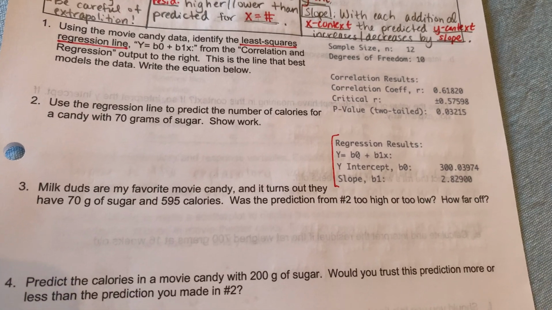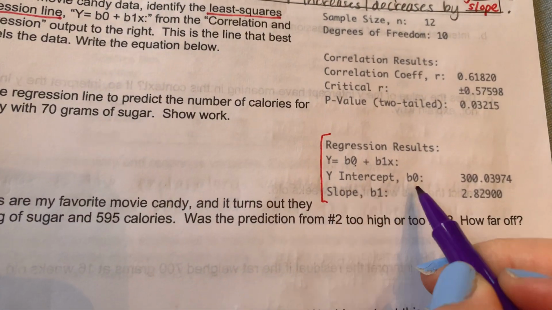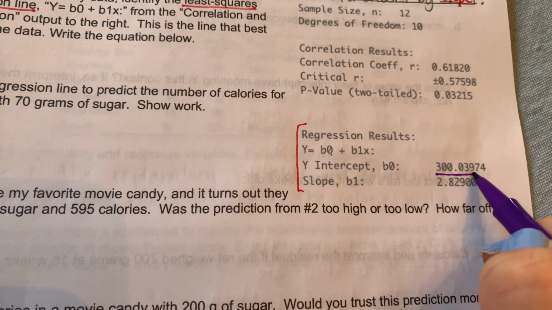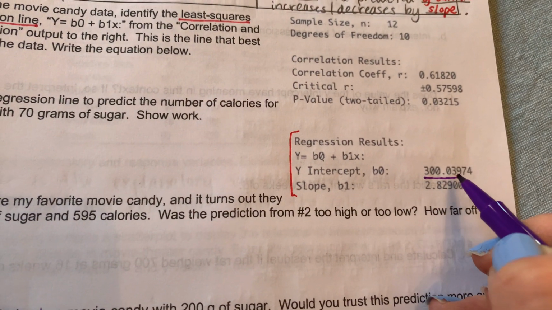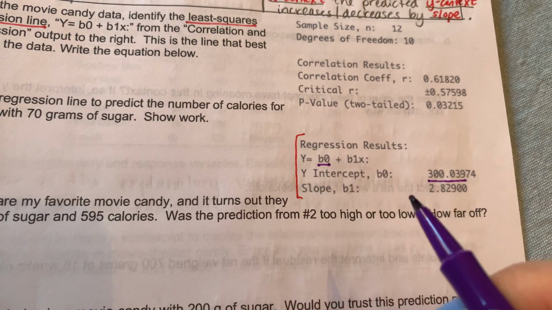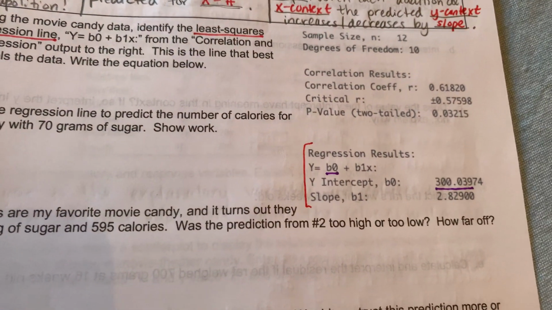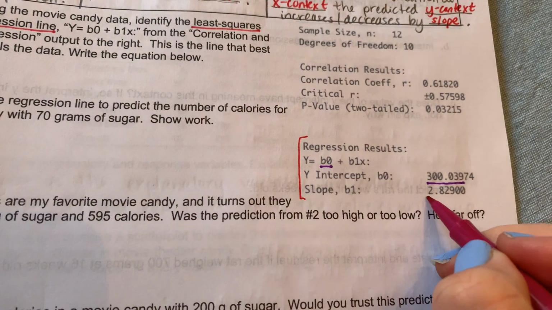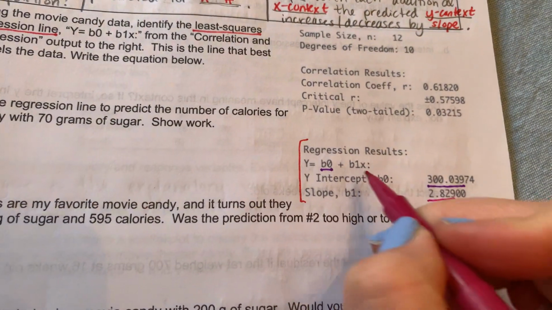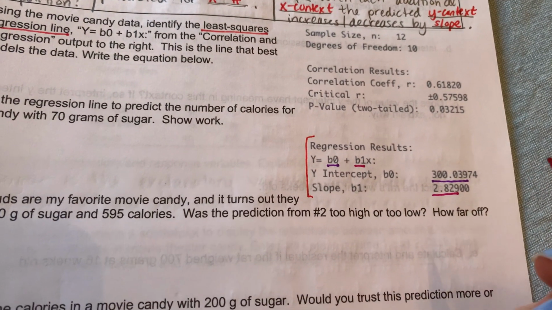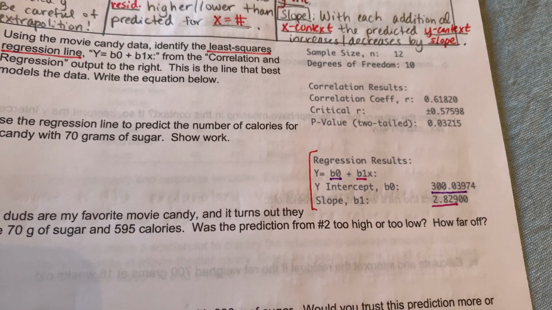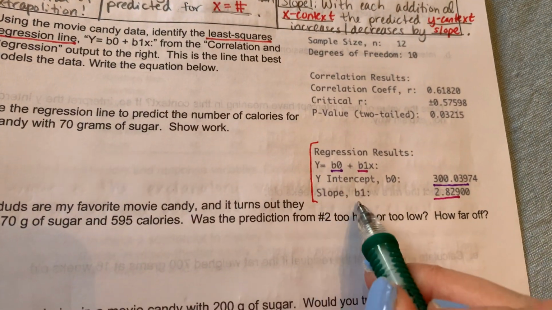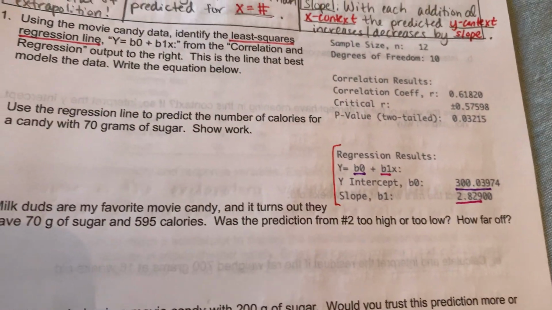And we're going to fill in the y-intercept. So the y-intercept is our b naught. Let's round it to 2 decimal places. So I'll round it to 300.04, and I'll fill that in here for b naught. And then my slope rounded to 2 decimal places. Again, I'm going to have to use the 3 to round, so it'd be 2.83. I'm going to fill that in for my b1 here. This statistic output I really like because it literally says, this is the y-intercept, b naught. This is the slope, b1, and it really helps you fill this in.